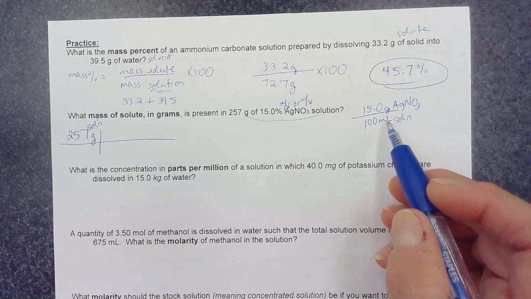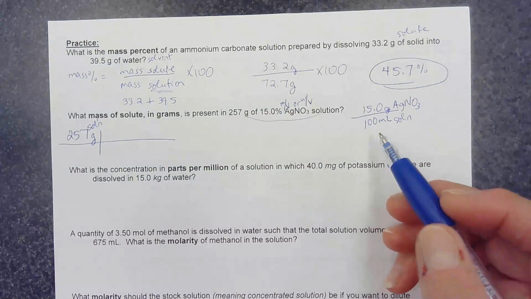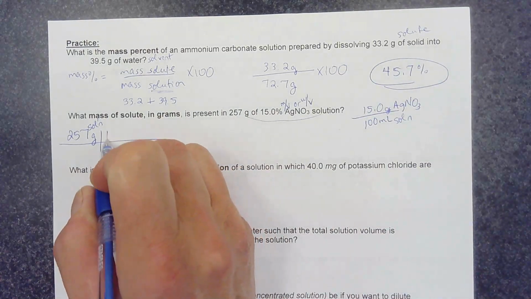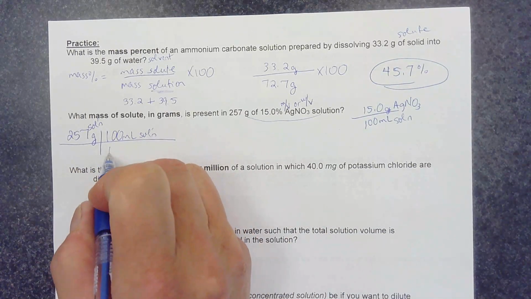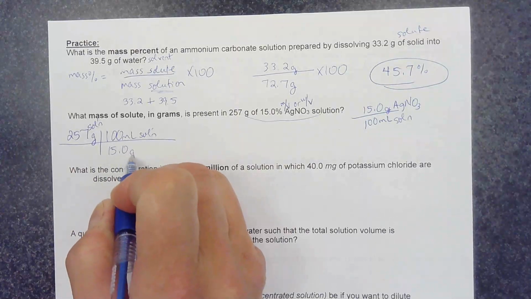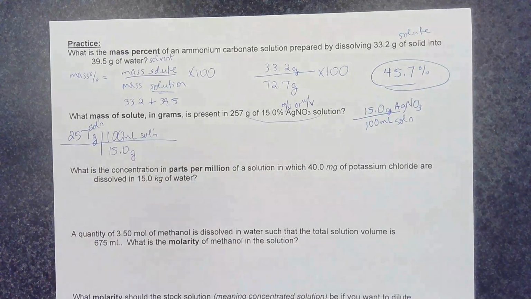No, what do you put on top, guys? Or, I'm sorry, you're right, Lucas. Sorry, you're right. Say it again. 100 milliliters, good job. 100 milliliters of solution, what goes on the bottom? Correct. 15 grams of, wait a minute. This must be a mass. That does not make sense. You know what? It is a mass. It has to be. I couldn't have asked the question that way.